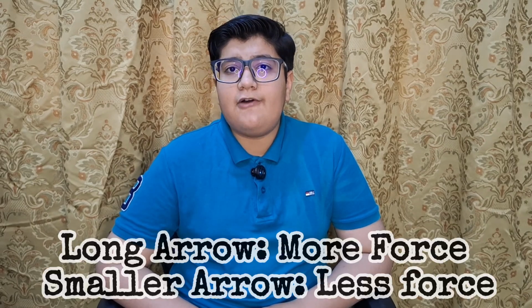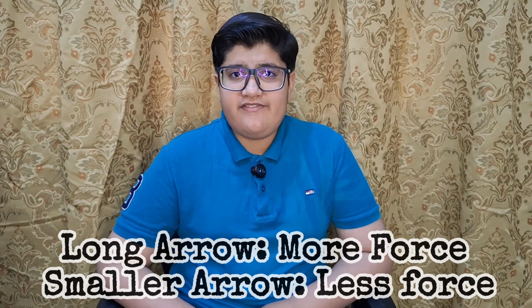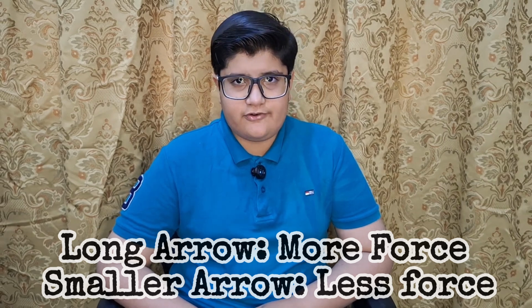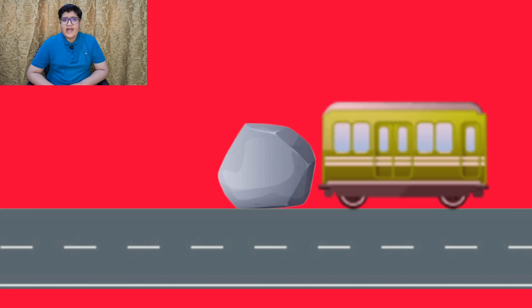Now let's make the rock move a bit. When the rock is moving, the forces won't be balanced. The arrows in a force diagram represent the amount of force. If the arrow is longer, there is more force, and if the arrow is short, there is less force. Now imagine that on the road there is a large vehicle and the rock gets pushed by the vehicle.